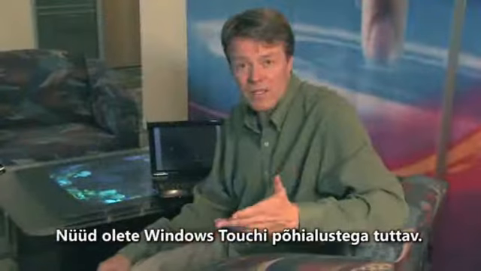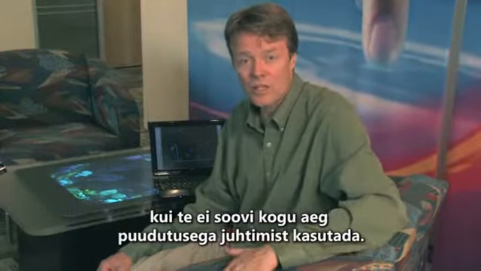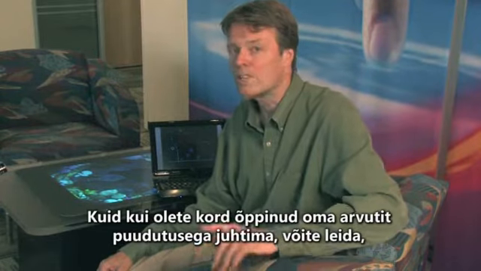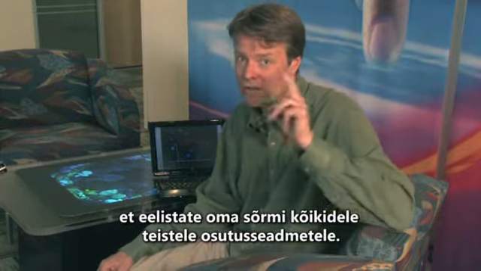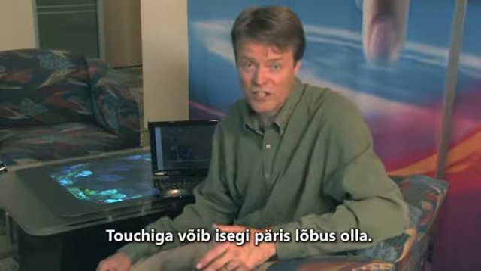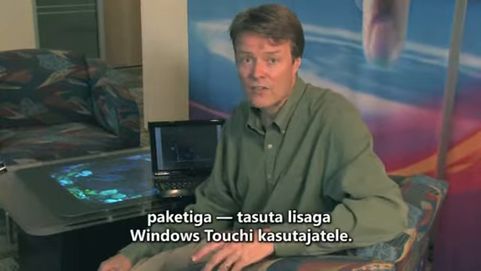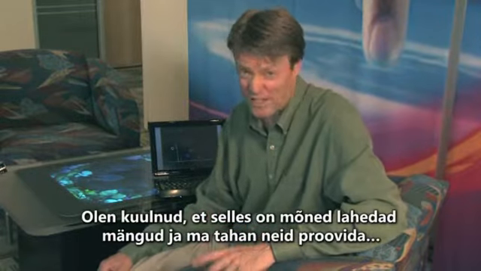Now you know the basics of using Windows Touch, but even if you have a multi-touch computer, you can still use a mouse if you don't want to use Touch all the time. But once you've learned how to control your computer using Touch, you might find you prefer your fingertips to all other pointing devices. You can even have fun with Touch. Excuse me while I go check out the Windows Touch Pack, a free add-on for Windows Touch users. I've heard it contains some cool games and I want to take a look at them.